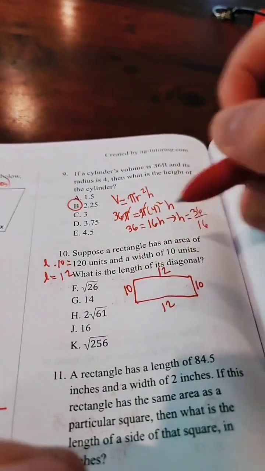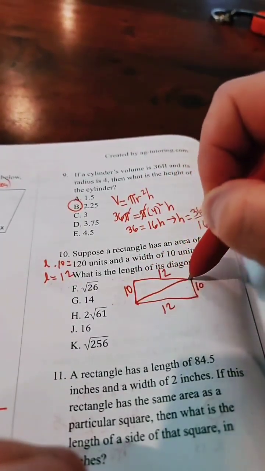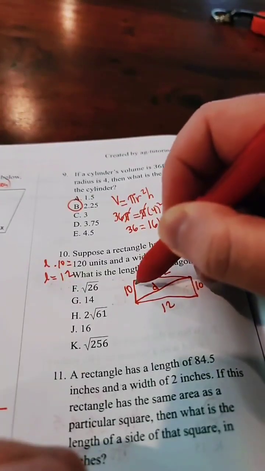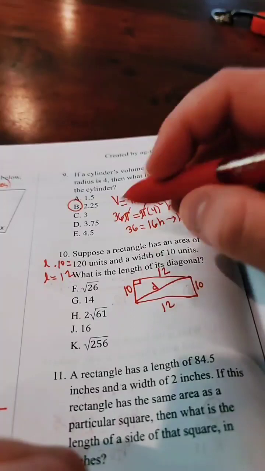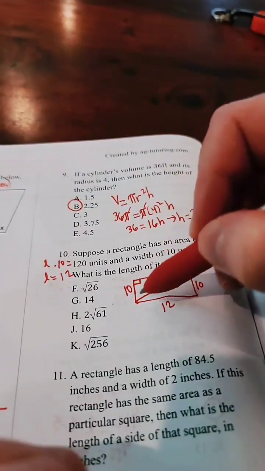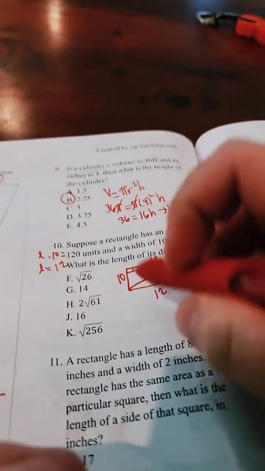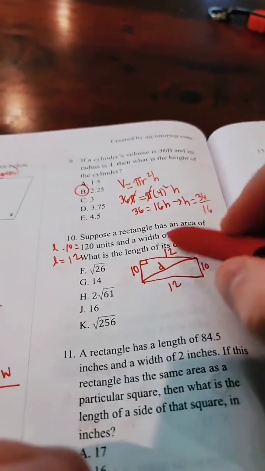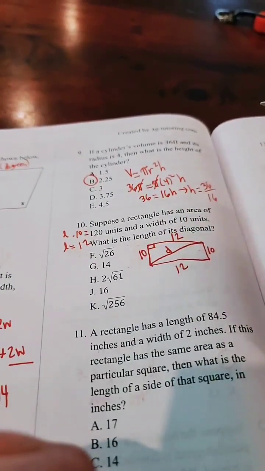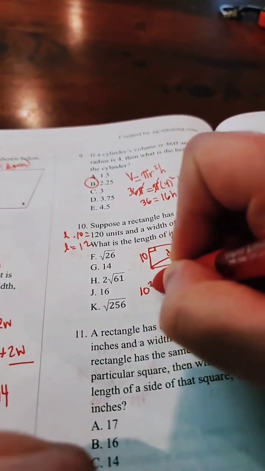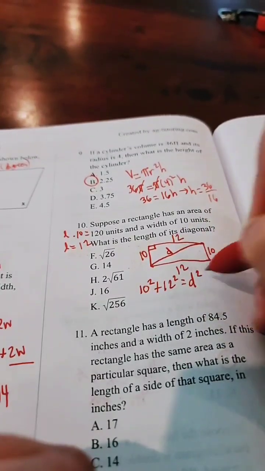So if we draw it out, it looks like this. And we want to know what the length of the diagonal is right here. So we'll call this D, diagonal. And remember, this is a right angle right over here. So if we have the diagonal right over there, this is forming a right triangle. And how do we find a missing side in a right triangle? We use the Pythagorean theorem. a squared plus b squared equals c squared, or in this case, d squared. So 10 squared plus 12 squared is going to equal the hypotenuse squared, d squared.